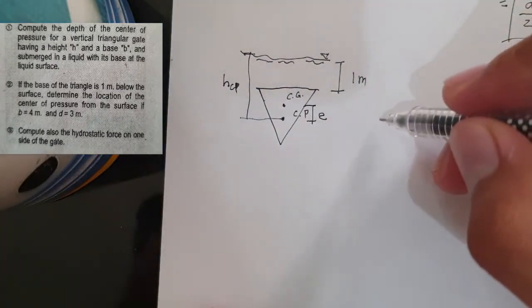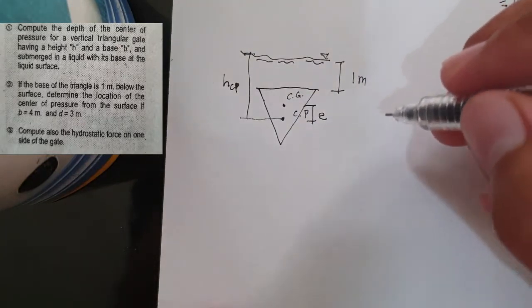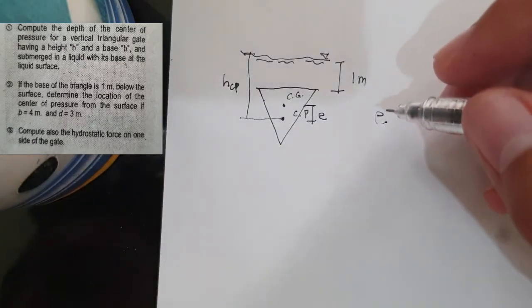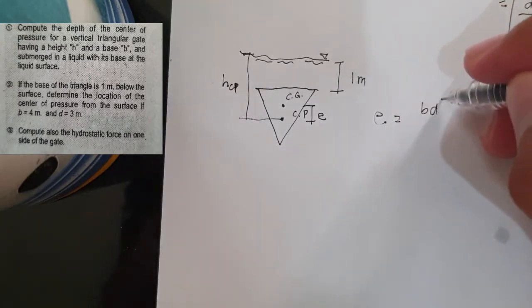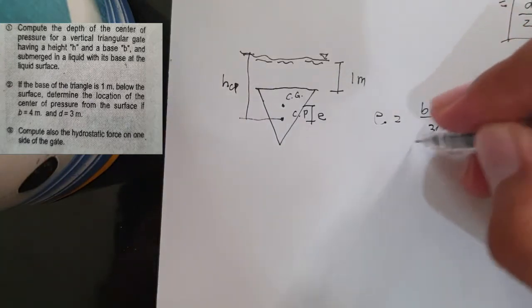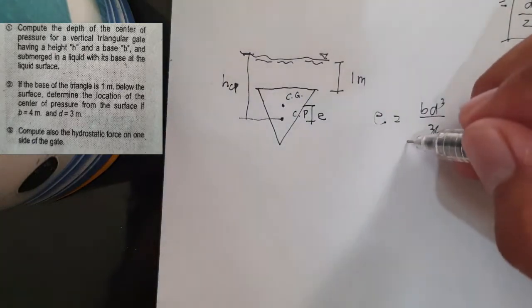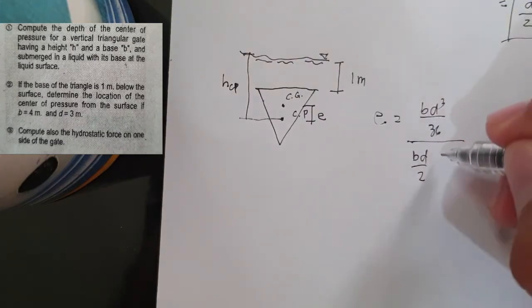Okay, so again, E is BD cube over 36. Area is BD over 2.